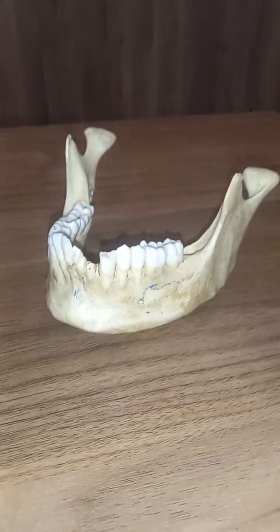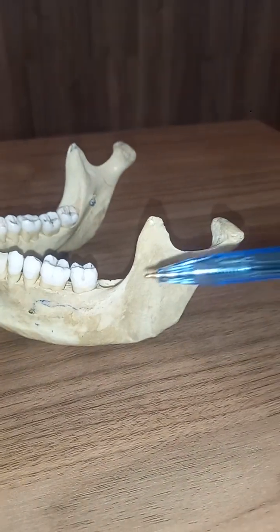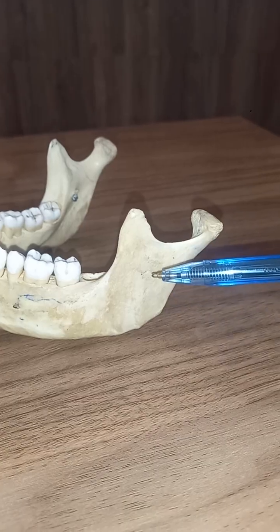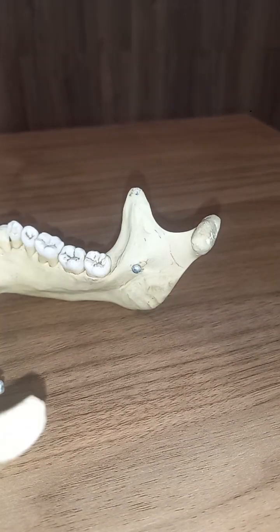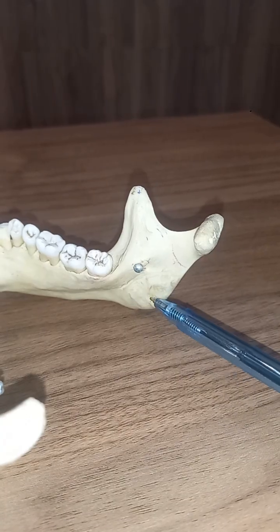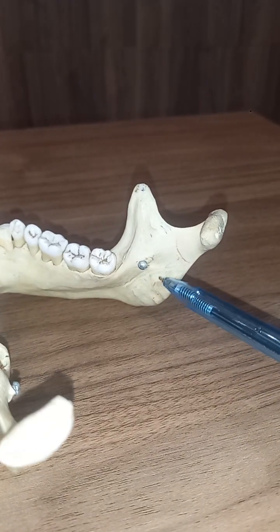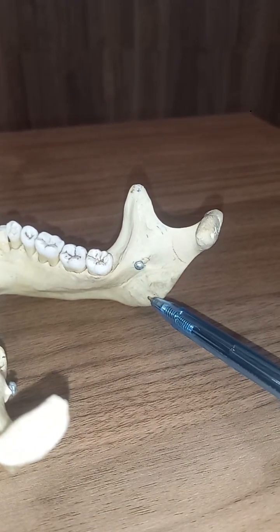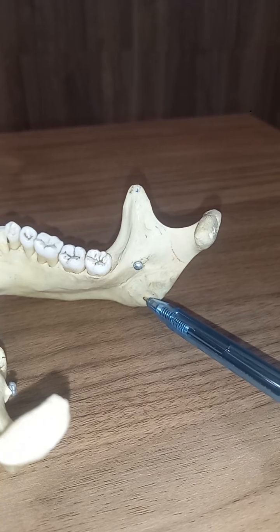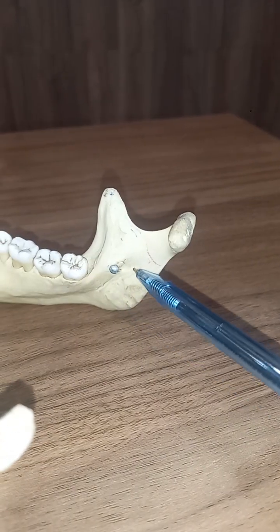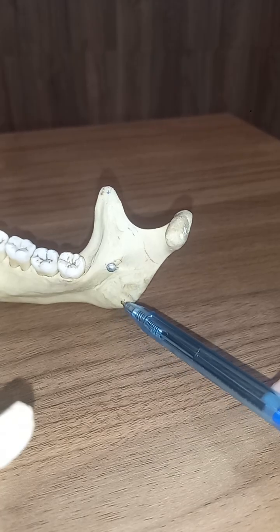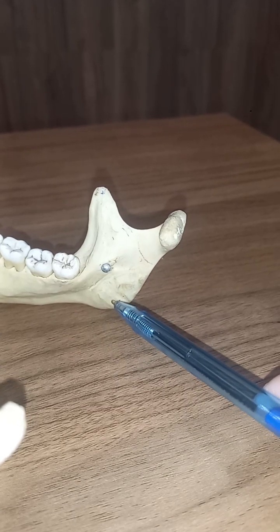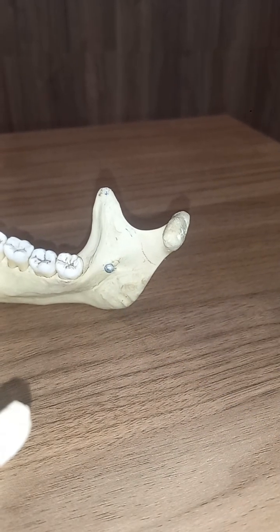And then the ramus of the mandible. The outer surface is rough, and there is the attachment of masseter muscle, and at the inner surface there is the attachment of medial pterygoid muscle, and medial pterygoid muscle is also attached to the pterygoid tuberosity at the angle of mandible. So medial pterygoid has two points of attachment: first is the inner surface of the ramus of mandible, and the angle of mandible, where the pterygoid tuberosity is present.